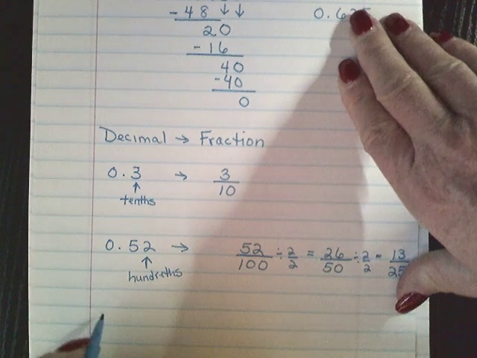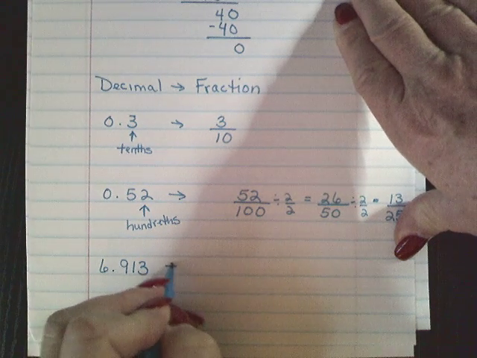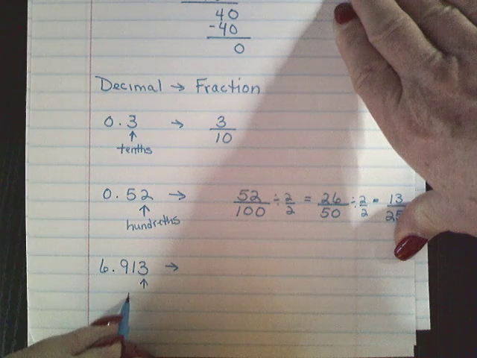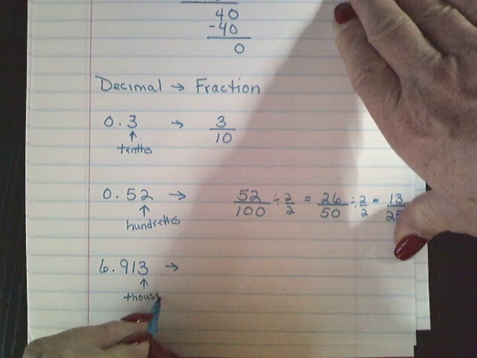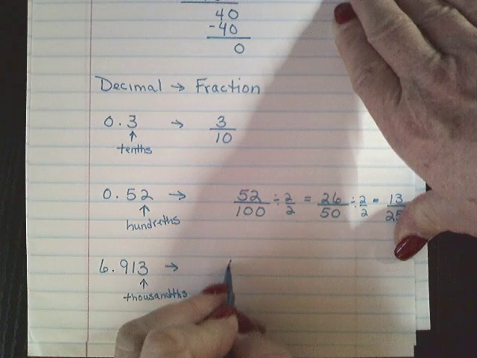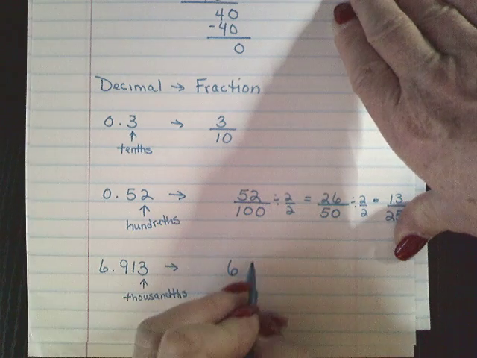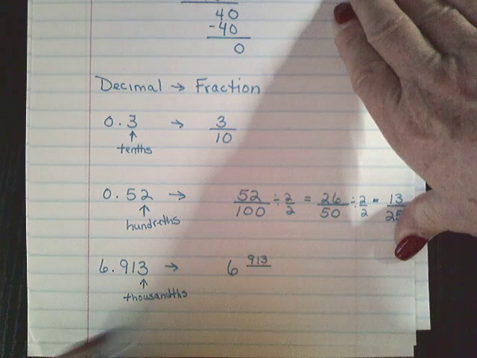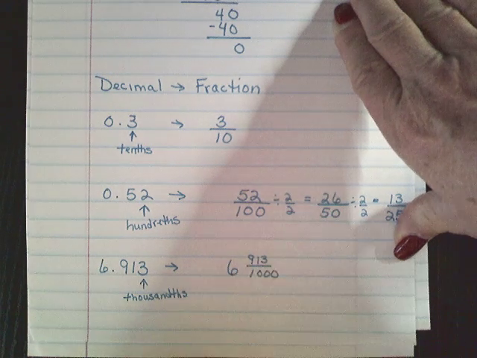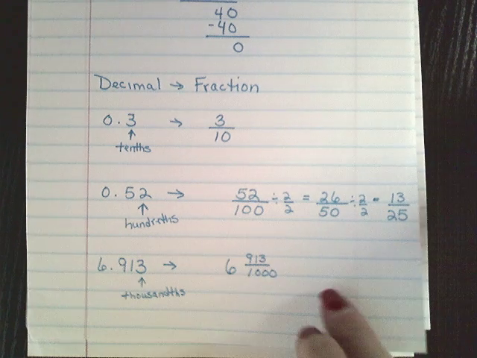Now if I have 6, I'm not going to say it yet, we know that this is the thousandths place. 6 is our whole number. Now if we say this, 913 thousandths. 6 and 913 thousandths. Okay, that is the lesson.